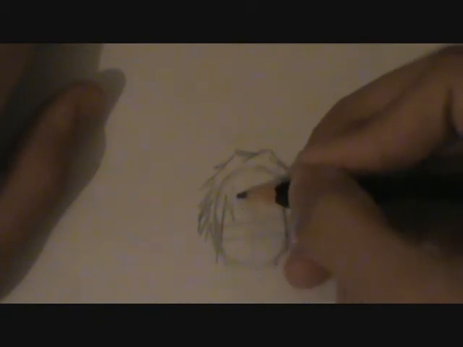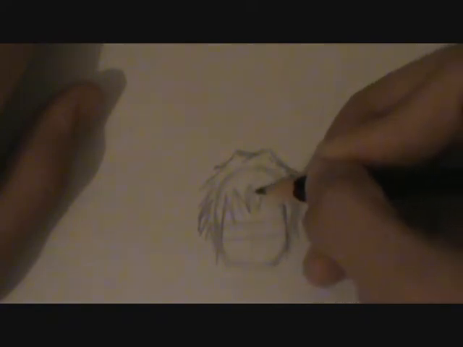Something like that. You get the point. There are many different styles. This is a type of messy hair. And then there's always that strand of hair, the long strand of hair, which appears right here. And then you start making all of these other things.